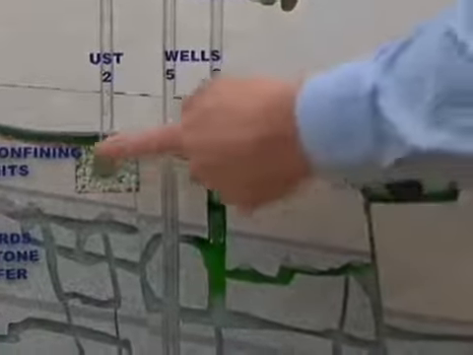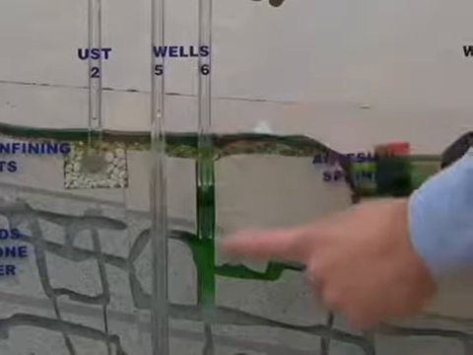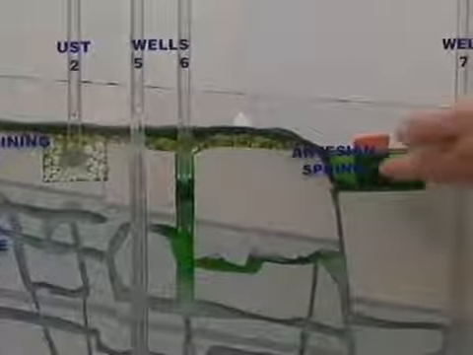And you can see the pollution has moved through the soil, found the abandoned well, got into the aquifer, and now it's into the springs.